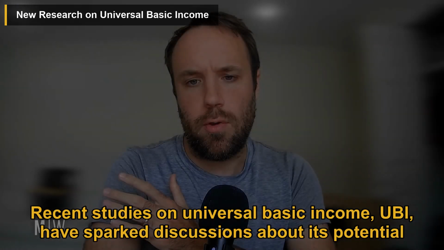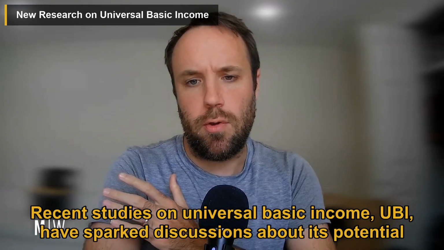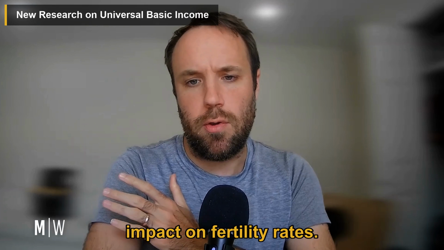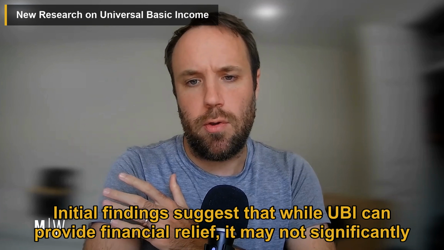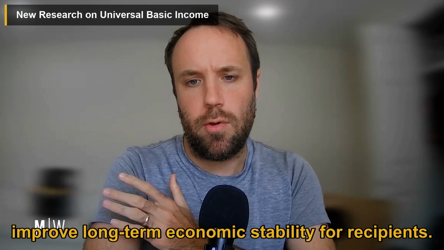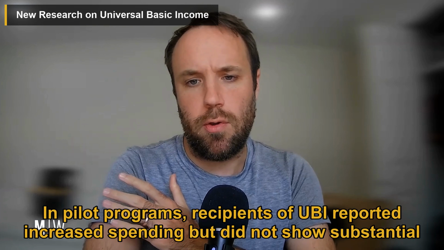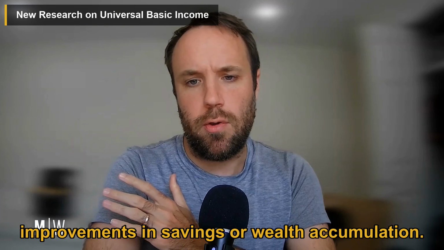Recent studies on universal basic income, UBI, have sparked discussions about its potential impact on fertility rates. Initial findings suggest that while UBI can provide financial relief, it may not significantly improve long-term economic stability for recipients. In pilot programs, recipients of UBI reported increased spending, but did not show substantial improvements in savings or wealth accumulation.